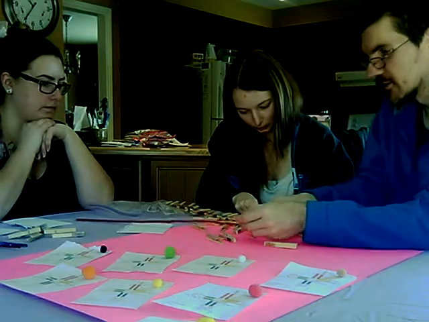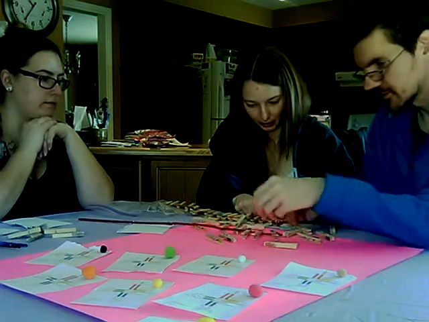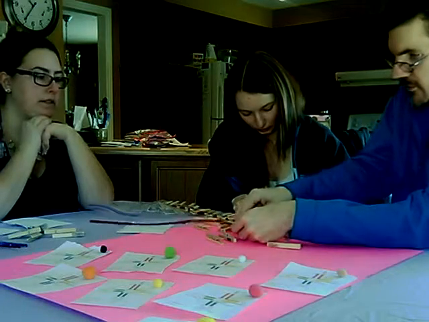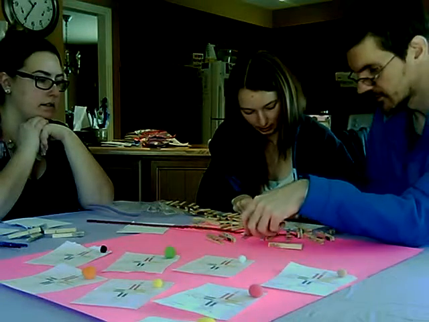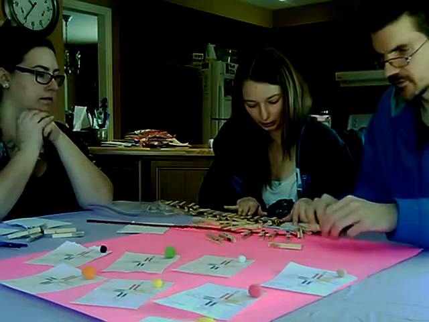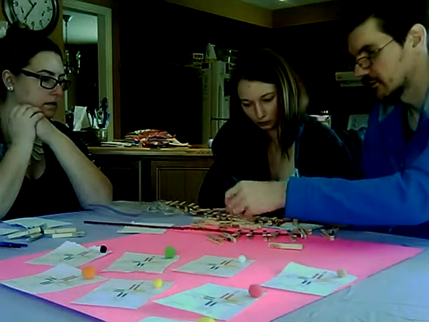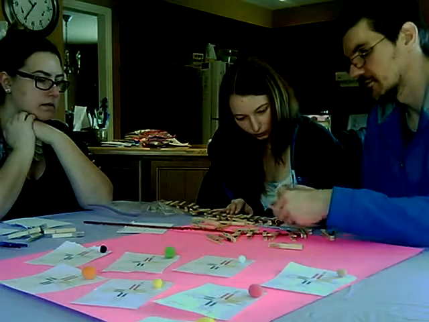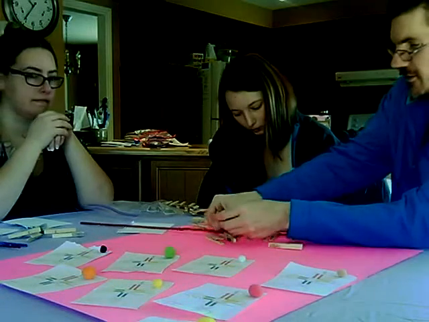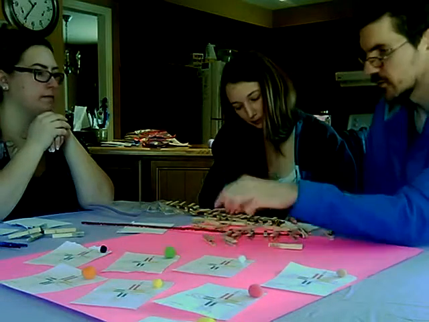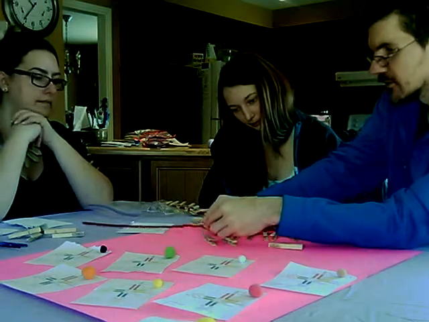Okay. Now purple is green. Yeah. And then you have two reds. Red is brown. Correct. So two browns. There it is. Now purple is green. Hey, you guys got it.